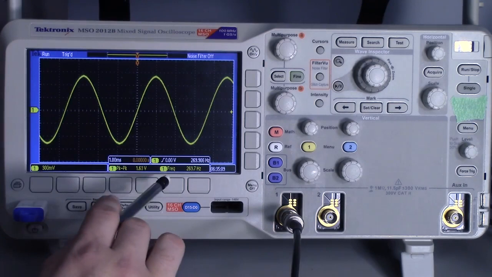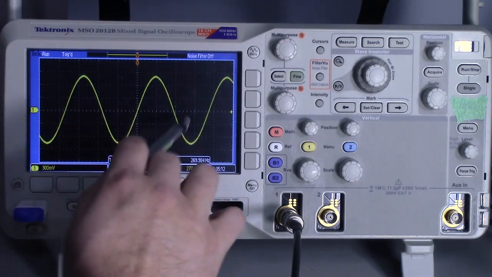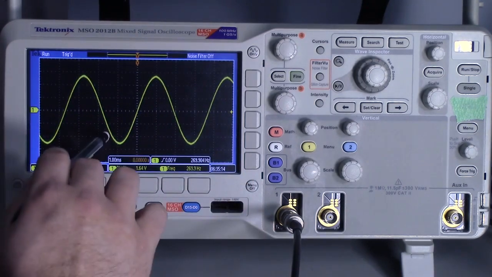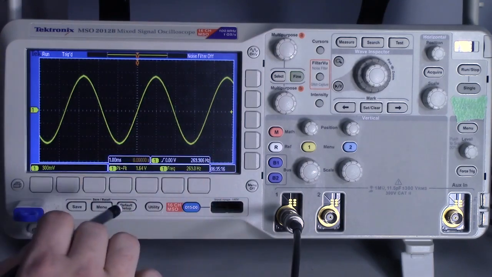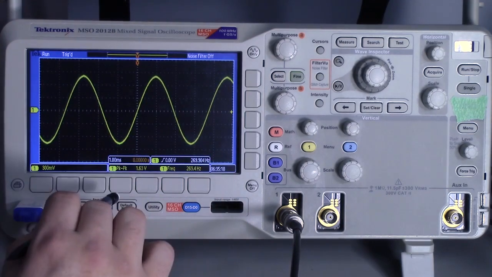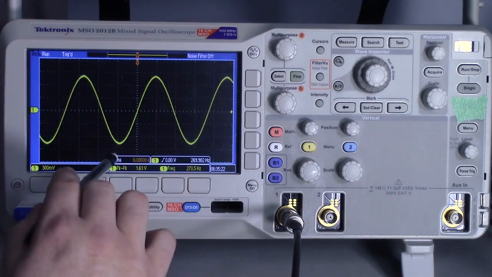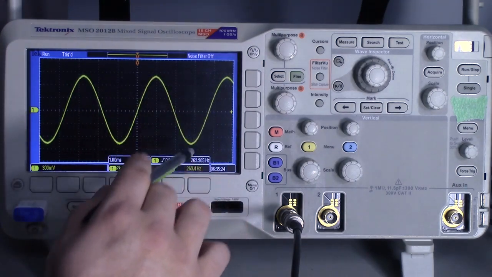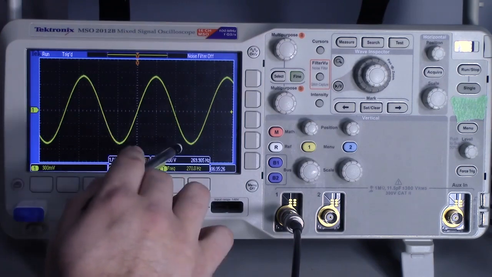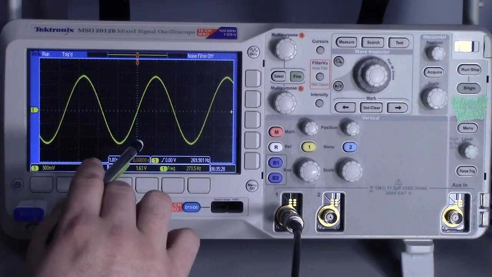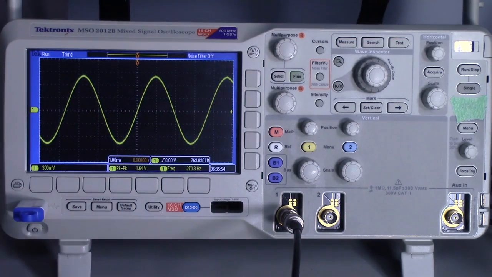This will tend to work best when you have a nice, smooth, repeating waveform. If you have something that's kind of noisy, the measurements it tells you are not going to be the true ones. So in that case, if this signal had a bunch of noise on it, maybe you want to just use the cursors to get a more precise measurement. All right, that is the three basic ways to measure a waveform.